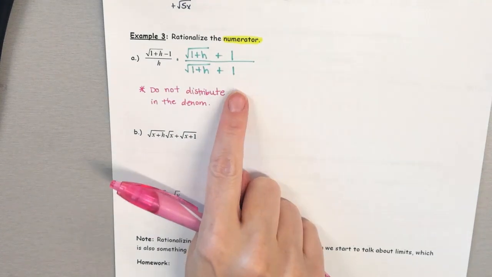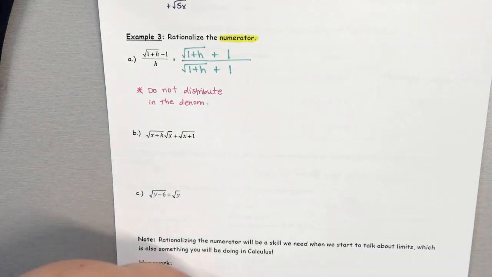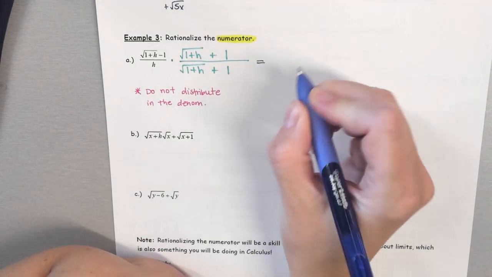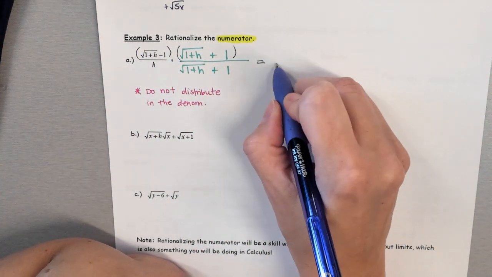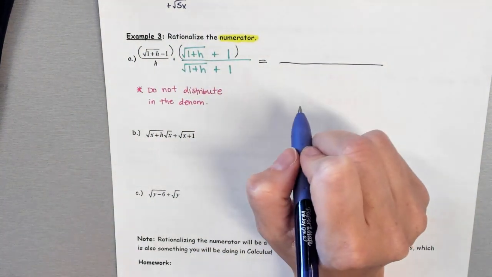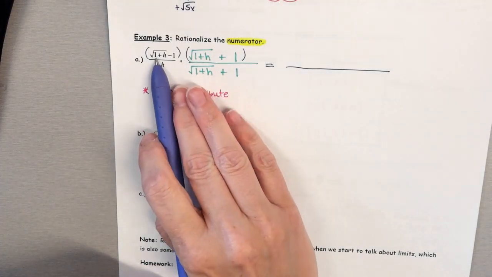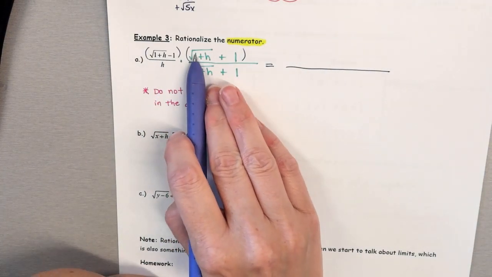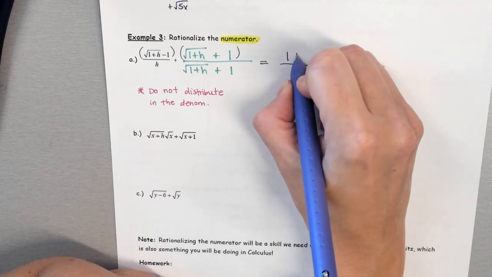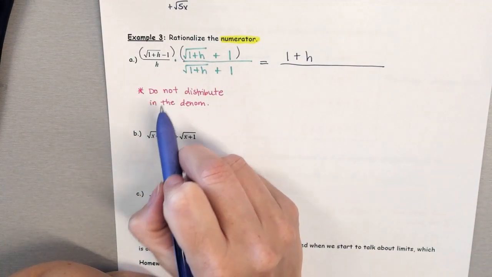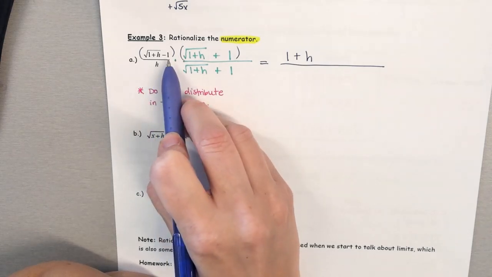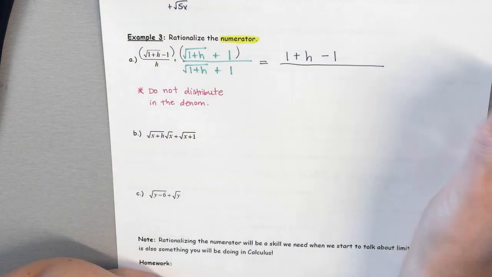Okay, so I'm going to show you how to write that out. We are going to FOIL on top. I know that looks kind of big and scary, but we're just going to do that step by step. If we do the square root of 1 plus h times the square root of 1 plus h, we get 1 plus h. Now the middle and the outside are going to cancel out, inside and outside, and then negative 1 times 1 is negative 1.